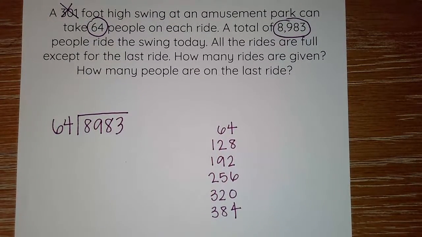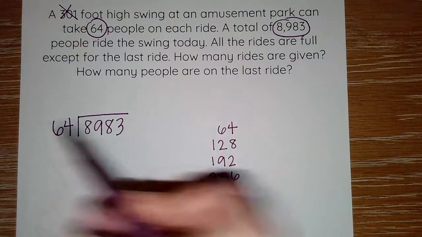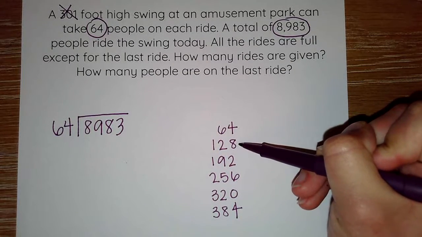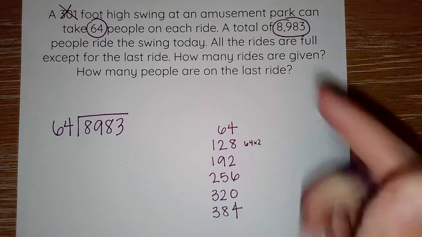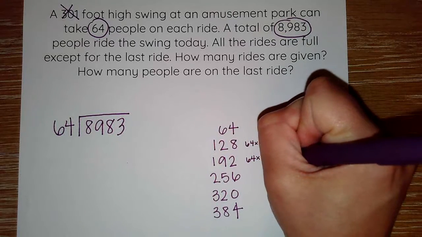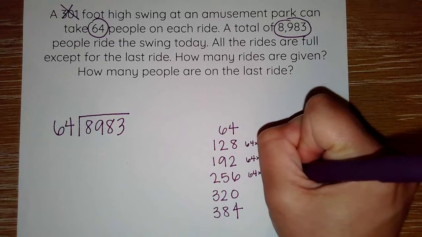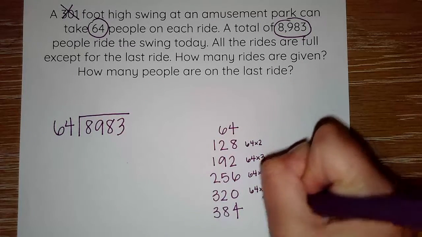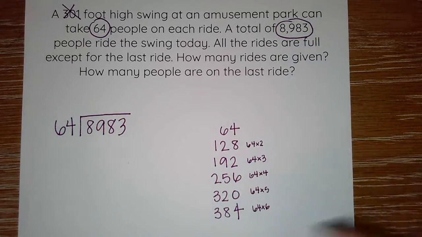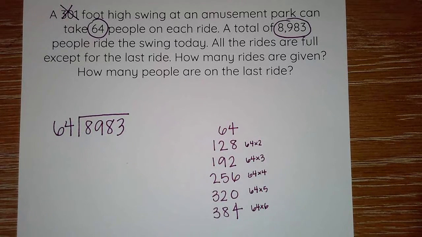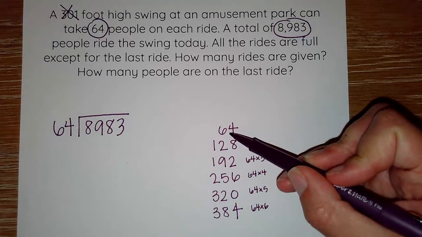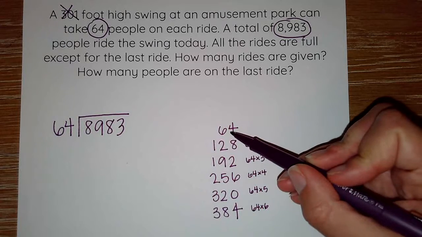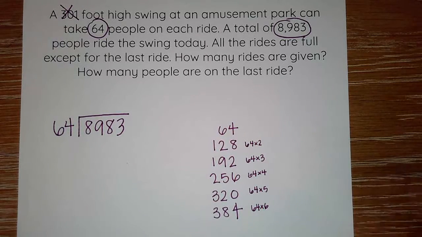I've already done it here. Remember that we make our list of multiples by taking that number of groups and making a list. 64 plus 64 is 128, or otherwise known as 64 times 2. This is 64 times 3, 64 times 4, 64 times 5, and 64 times 6. Now I could keep going, but I'm going to pause there and see if I need to go on any further. Remember that we can just get that by adding. So 64 plus 64 is 128. 128 plus another 64 is 192, and so on and so forth.